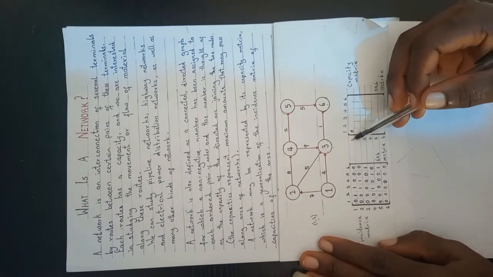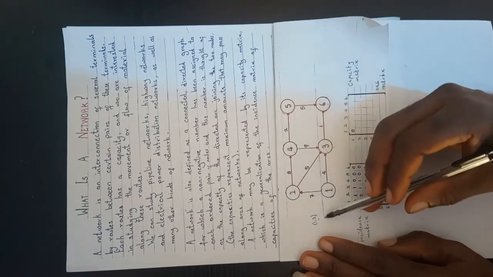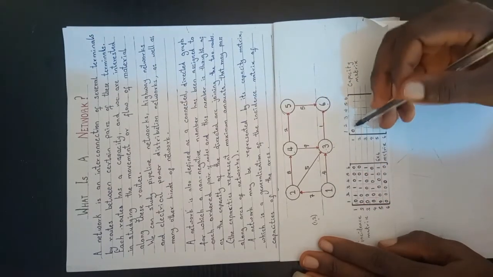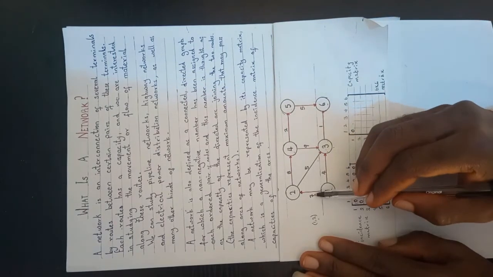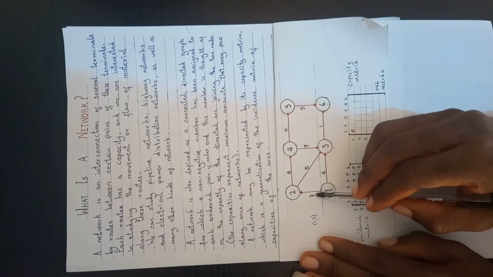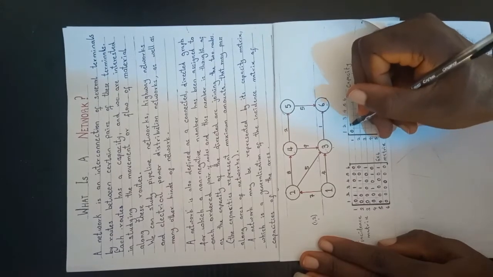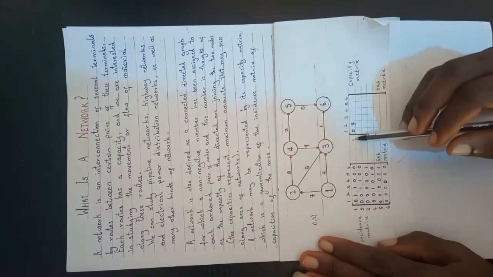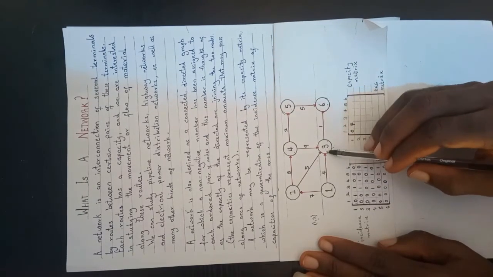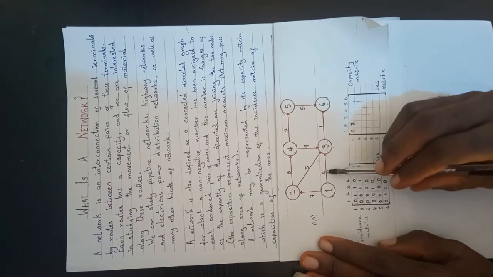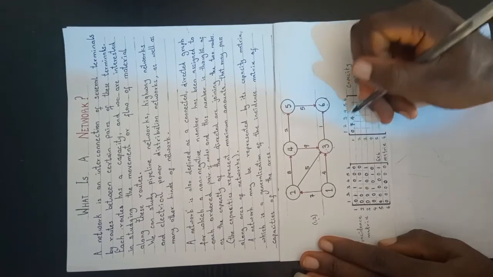And then we check, is there any connection between 1 and 2? Yes. So we can label this arc as 1, 2. And so right here we don't use 1 to represent the arc. We use the capacity that is attached to this arc to represent it. And so we have 7 here, and that is what we write here, 7. And then we check, is there a connection between 1 and 3? Yes, there is a connection here because this arc can be labeled as 1, 3. And so we have 4 as the capacity here, and we write it out in this place.